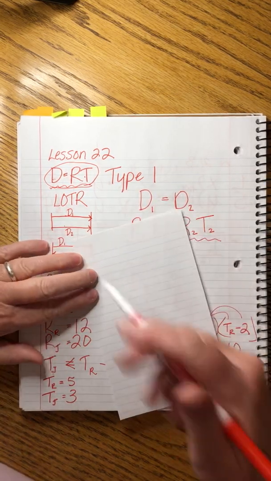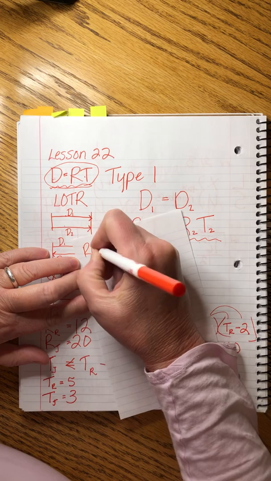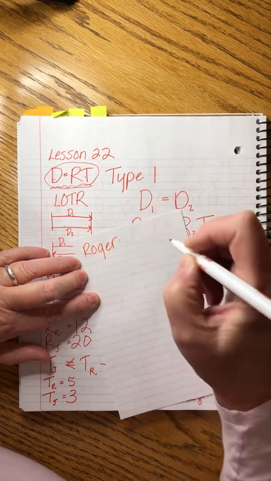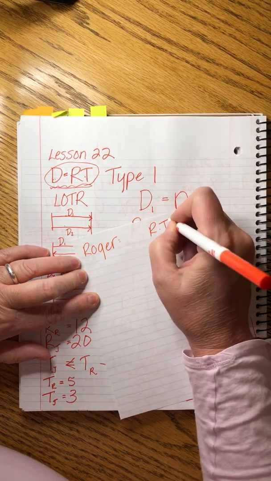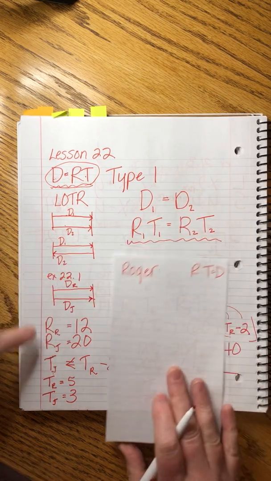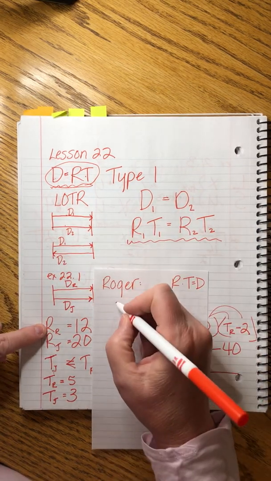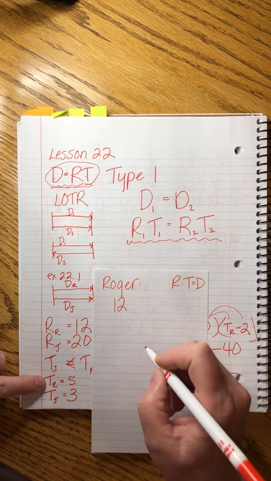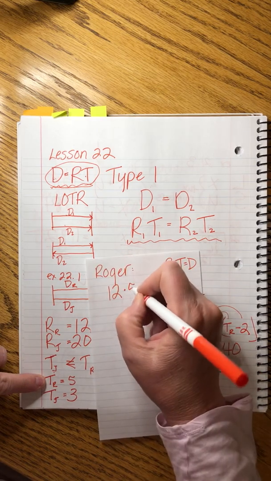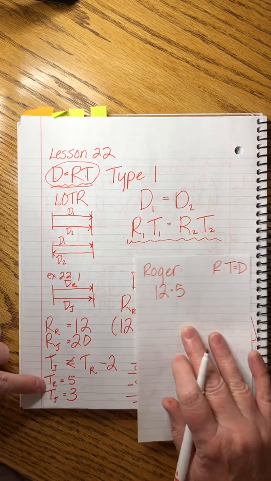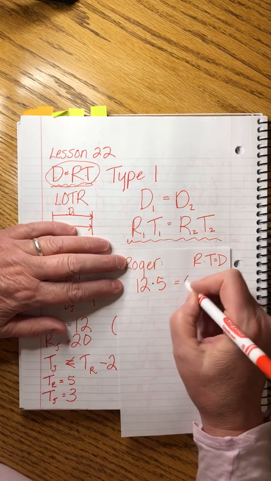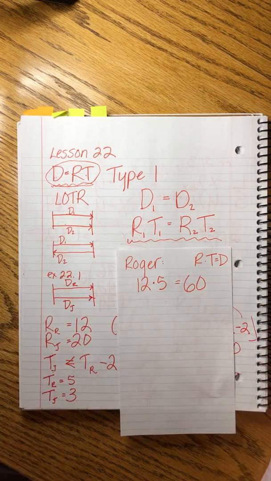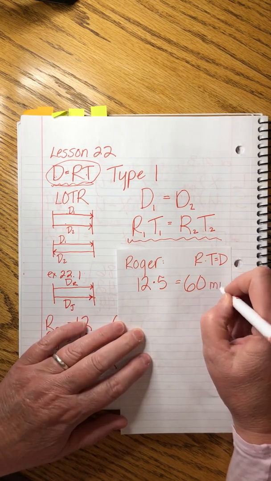All right, so let's start with Roger. And we want to do rate times time, right? Because that will give us the distance. So Roger's rate is 12 and his time is 5, right? I'm just pulling from my answers here. So that tells us that it should be 60, and then we have to look back at our problem. Miles per hour is how the rates are stated. So this must be miles.